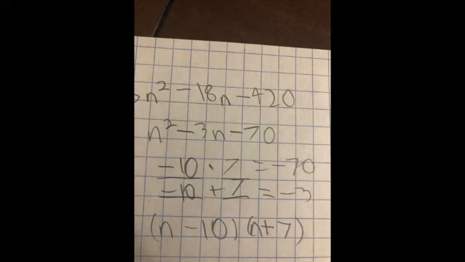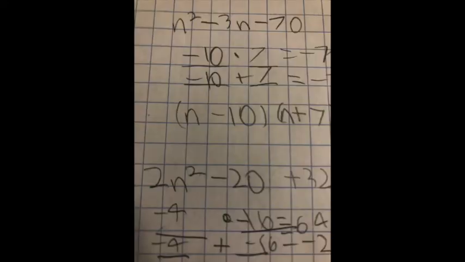Now, let's try 2n squared minus 4n minus 16n plus 32. In this case, we have 4 and 16, or negative 4 and negative 16. And now, we plug those into the original equation. So now, our equation will be 2n squared minus 4n minus 16n plus 32.